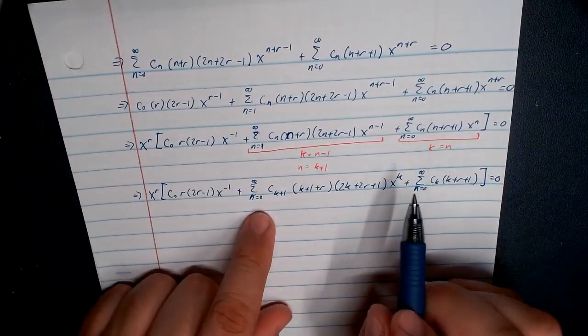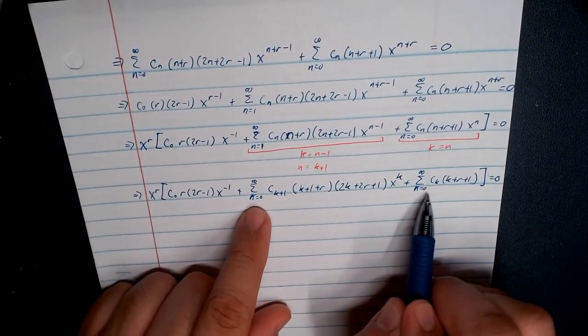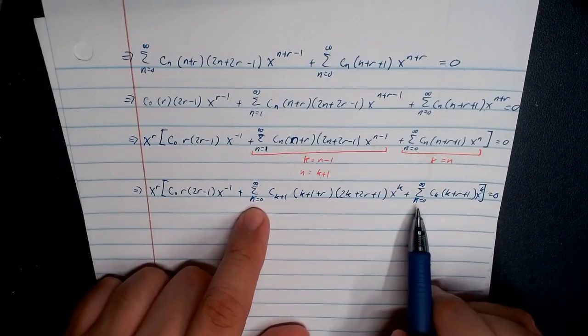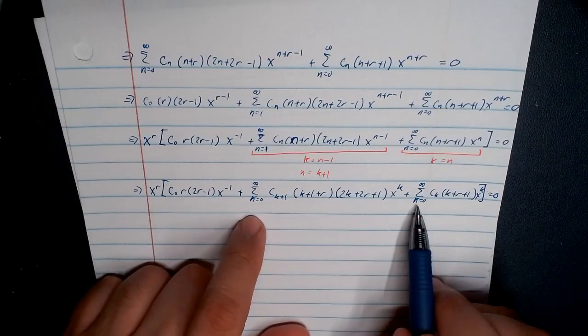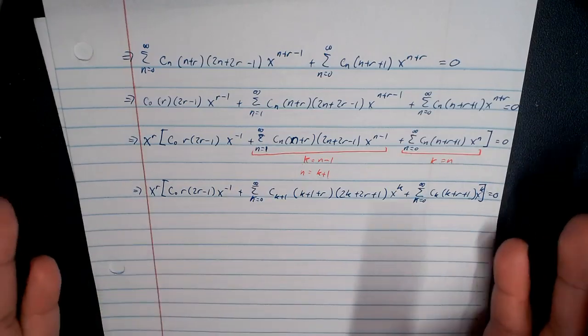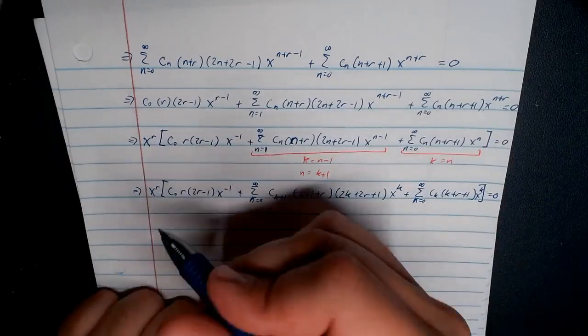But now, hey, look, everything starts at power 0. I forgot my x to the k, didn't I? There we go. So now everything starts at power 0, and the indices go from k equals 0 to infinity for both. So now, finally, I can merge these together.